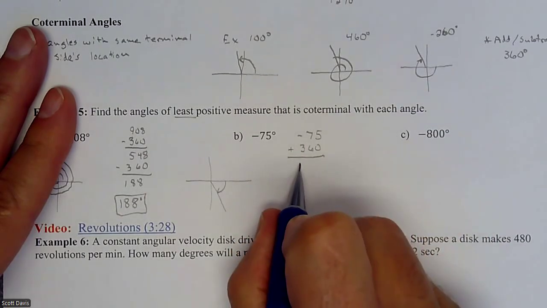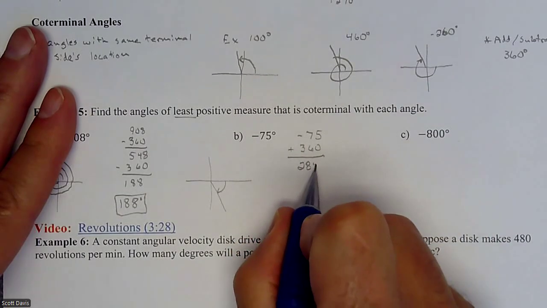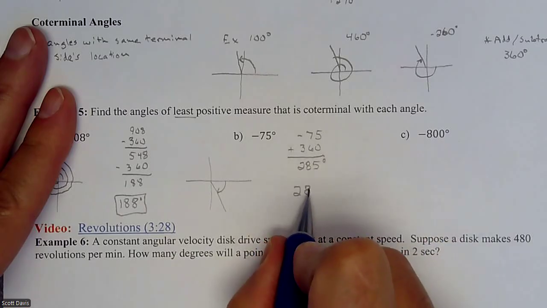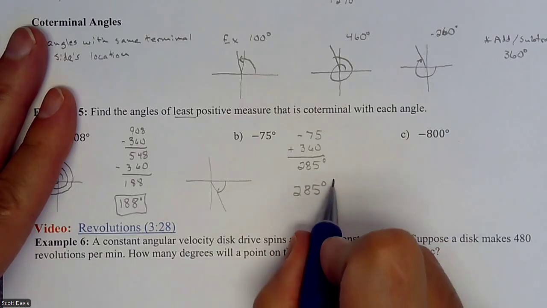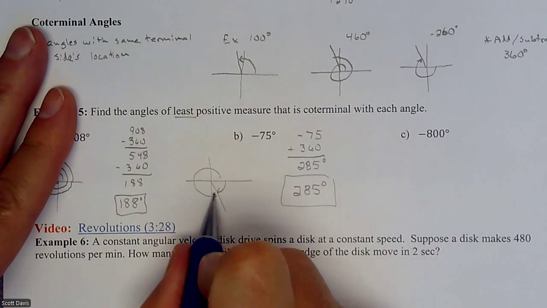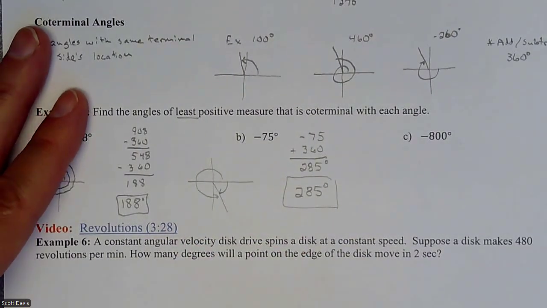The result is 285. So 285 degrees would be our least positive angle, and that would be us going in that direction, but we'll get to the exact same spot.